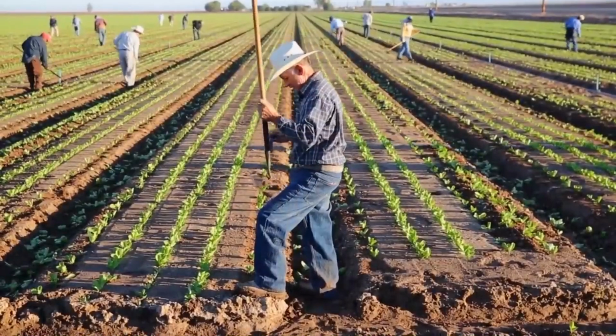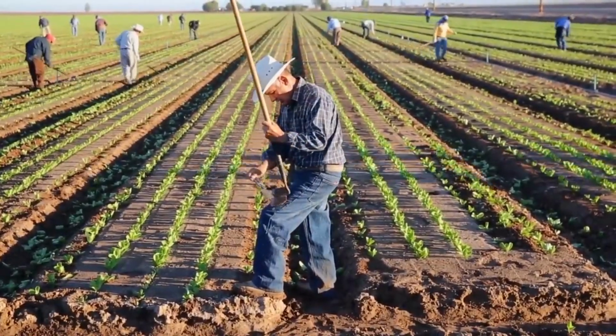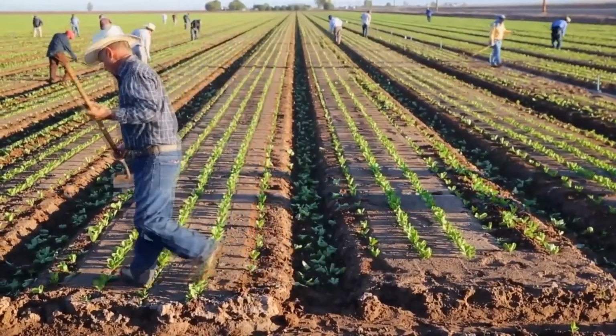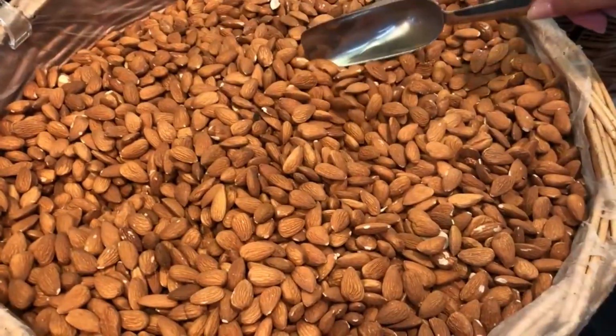More than 250 different kinds of crops are grown by farmers in California, but out of all of them, the crop that always seems to get the most attention are almonds.